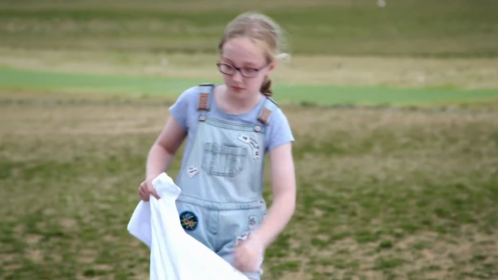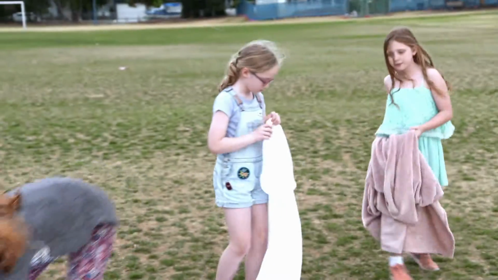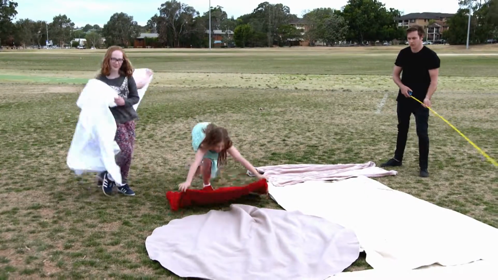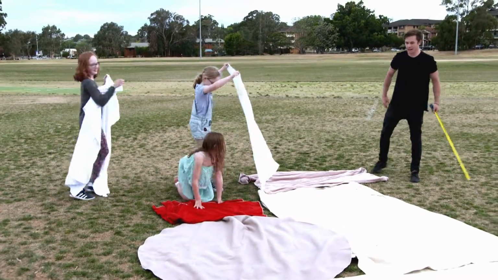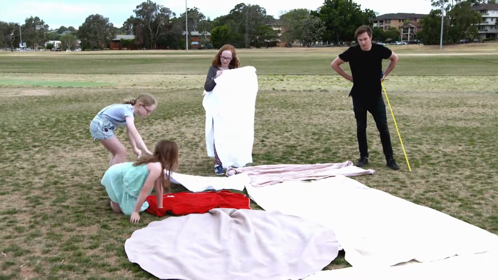Good work, girls. Keep the hustle up. And that's the end of the tape measure at 8 metres. So, girls, we're going to need another 3 metres over here, okay? Go, girls, you can do it! I'm just measuring stuff. They're doing the hard work.